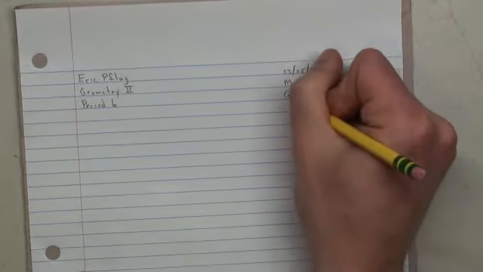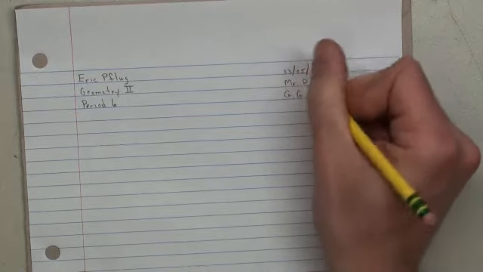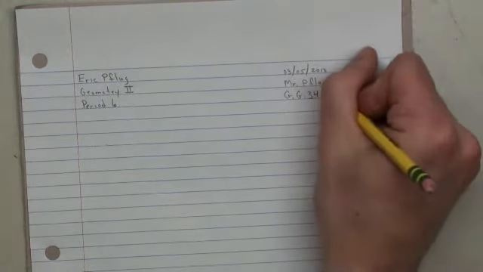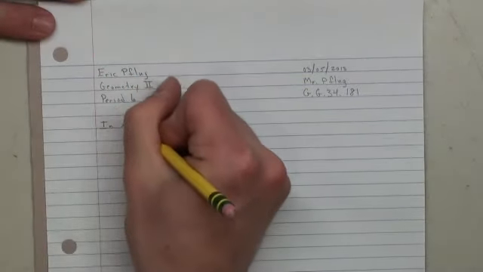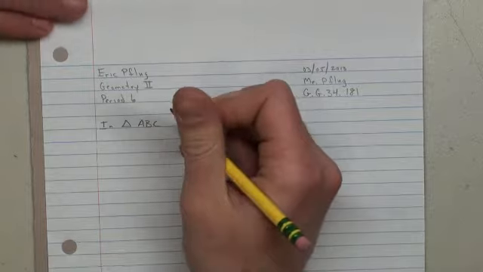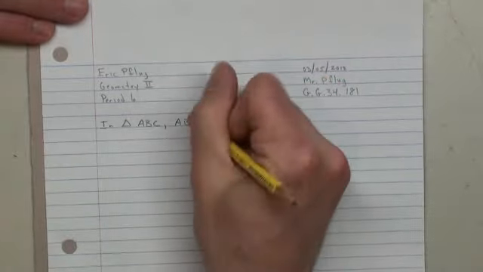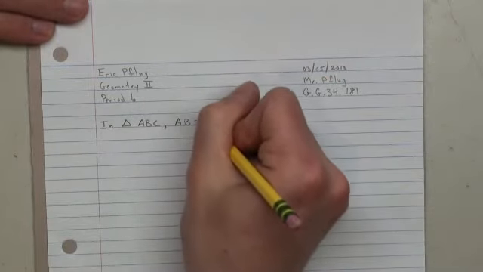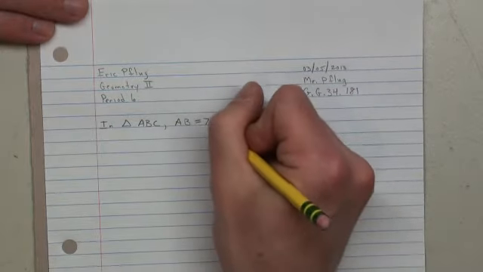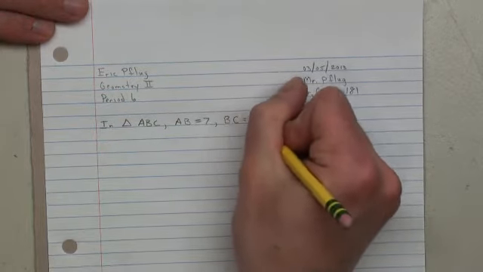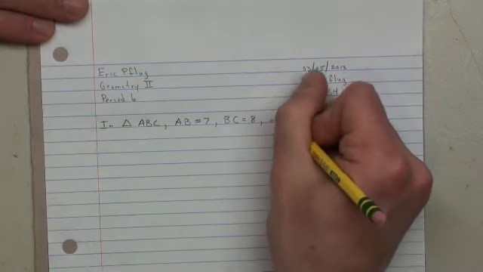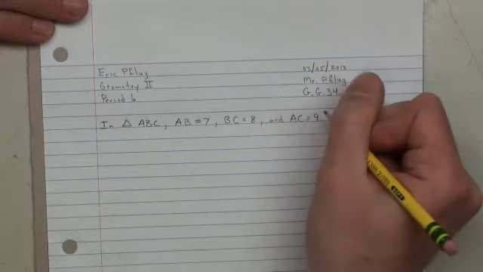This is G.G.34.181. Okay. In triangle ABC, AB equals 7, BC equals 8, and AC equals 9.